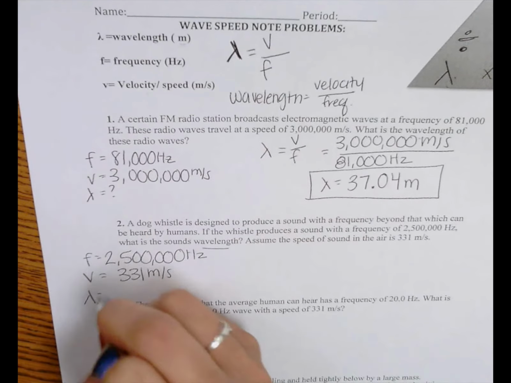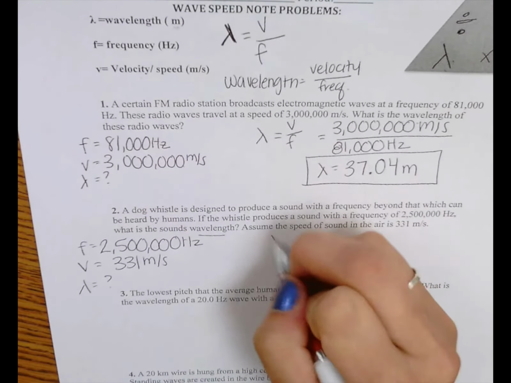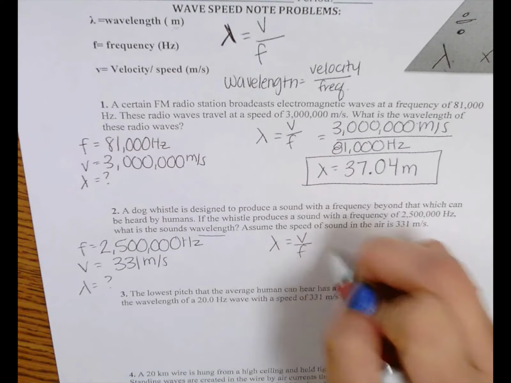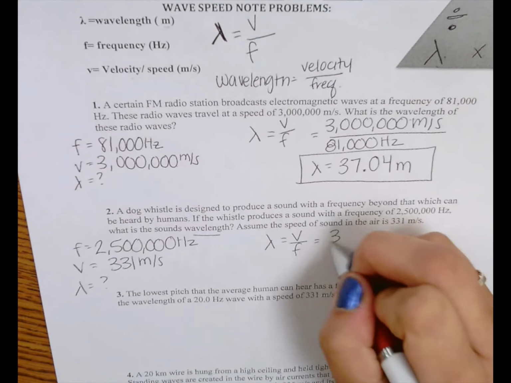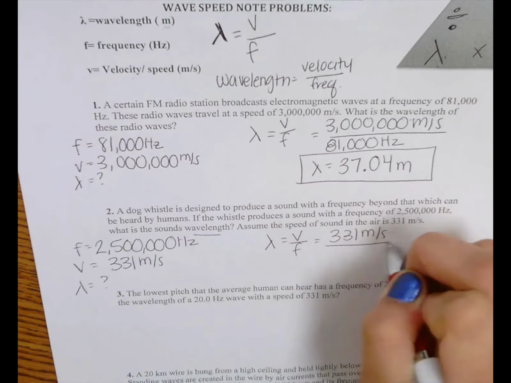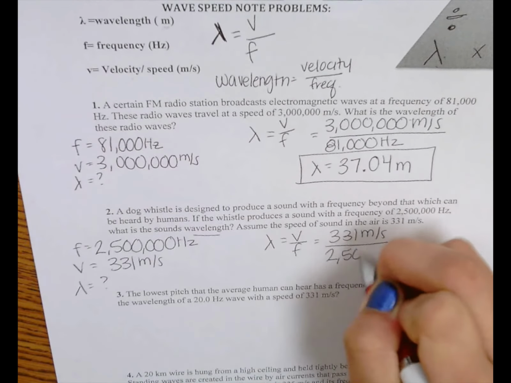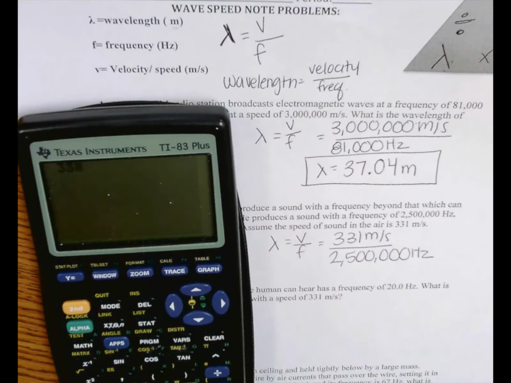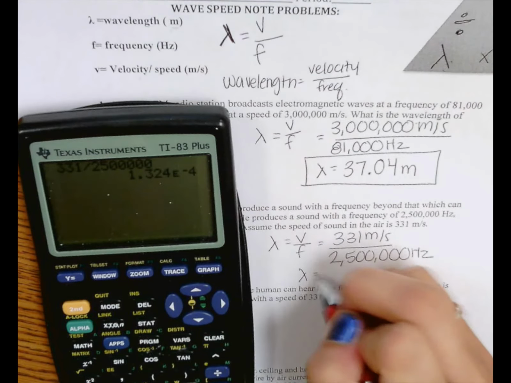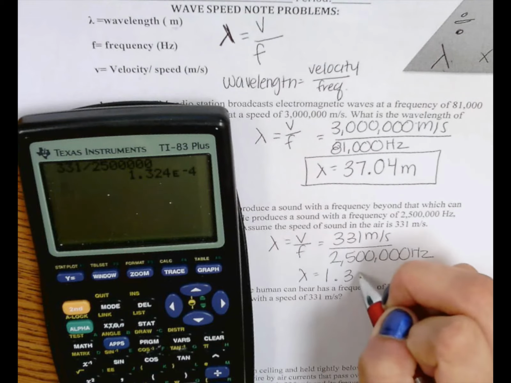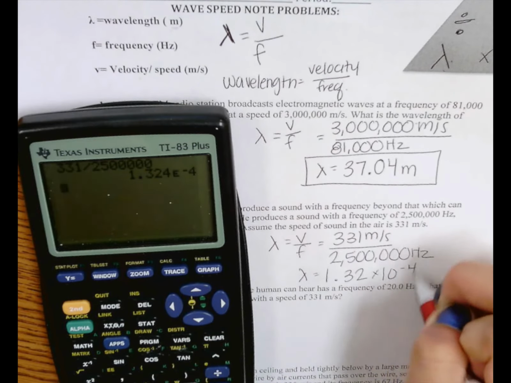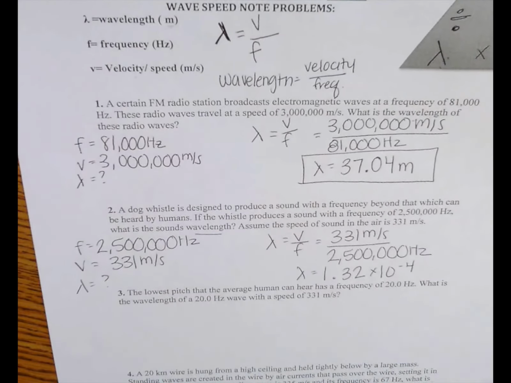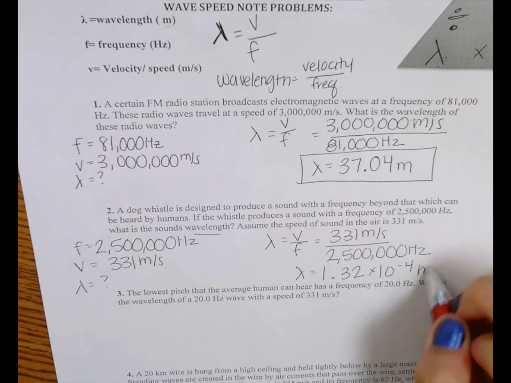So we're looking for wavelength again. Again, we know that wavelength is equal to velocity over frequency. So all we need to do is plug this in. 331 meters per second divided by 2,500,000 hertz. I'm going to plug this into our calculator. 331 divided by 2,500,000. And you will get 1.32 times 10 to the negative fourth. It's a really small wavelength. How do we measure wavelength? In meters.